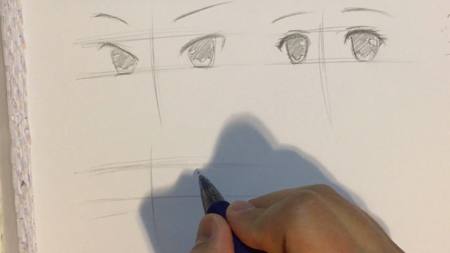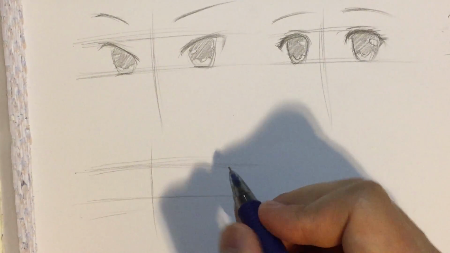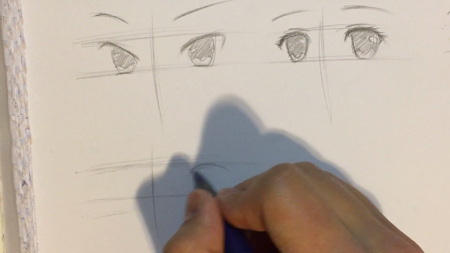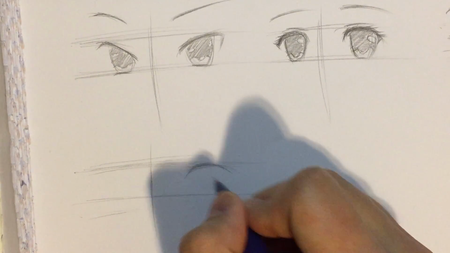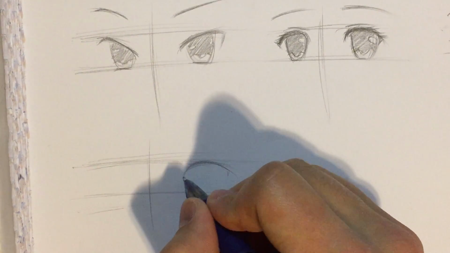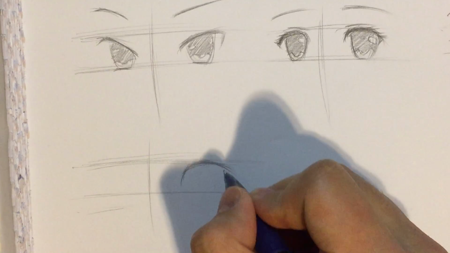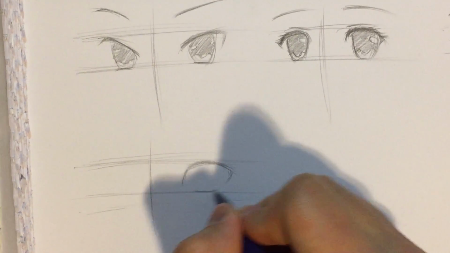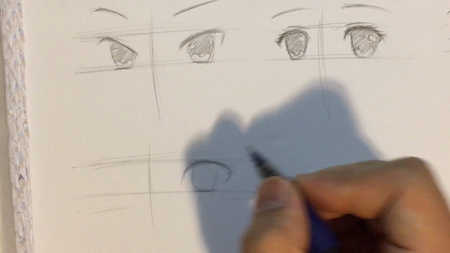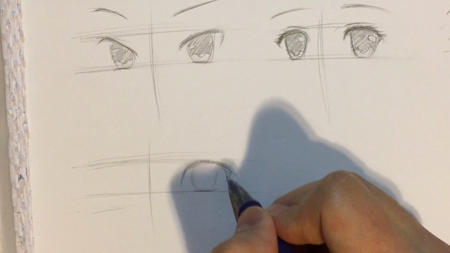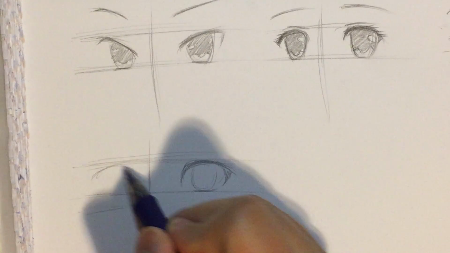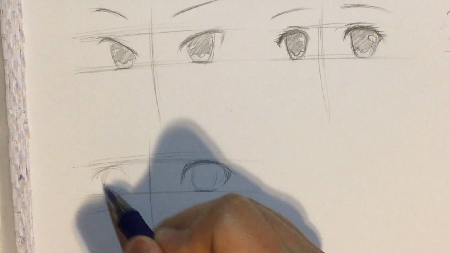So let's go ahead and draw something simple. By now I really don't have any more types of eyes that I actually have. I'm just gonna draw something that is pretty normal. It could be a guy's eye, I think, but it could also be a girl's eye.